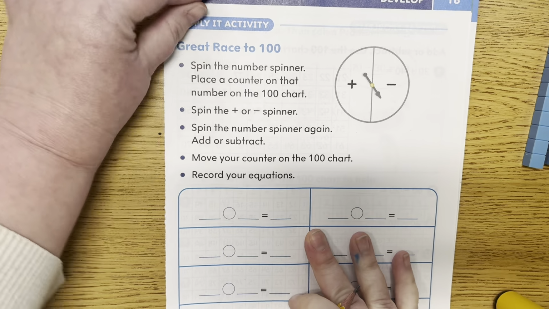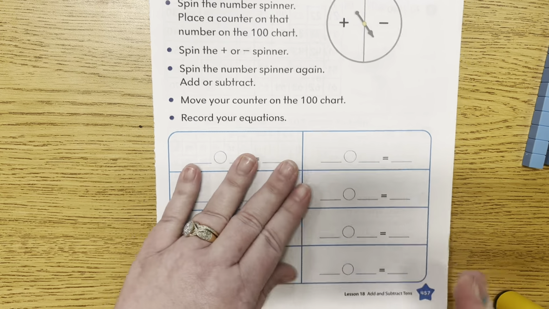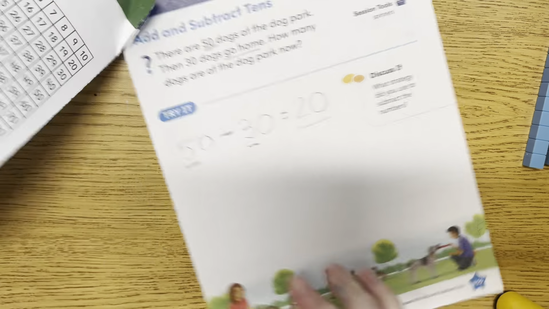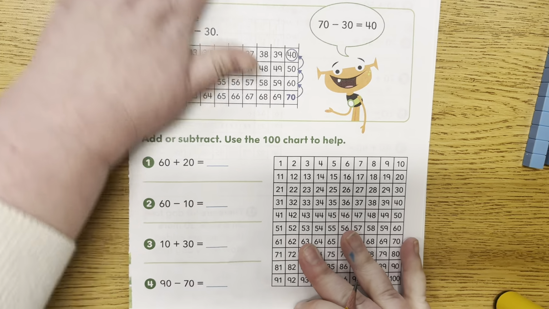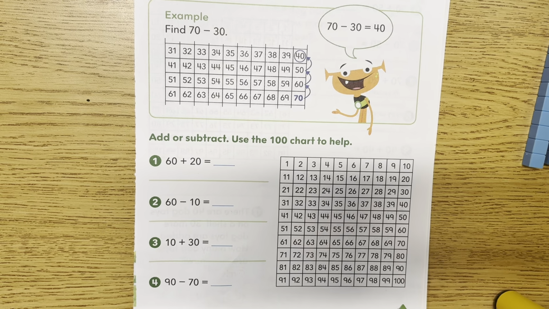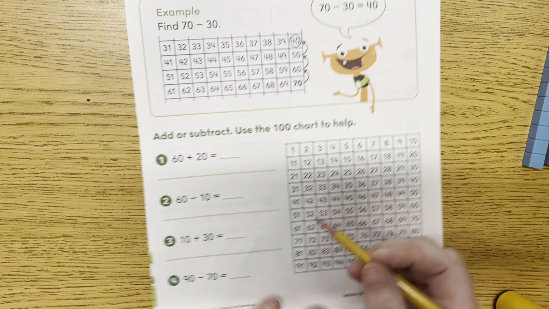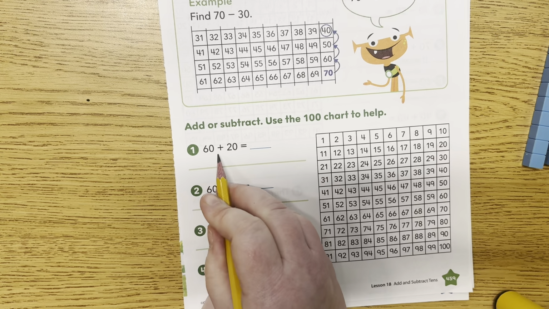Very good. All right. We're not going to worry about this. This was just a little game we did today. And this was our independent work today. So if you had trouble with it, we're about to go over it.